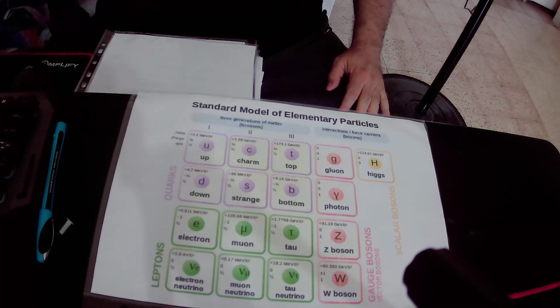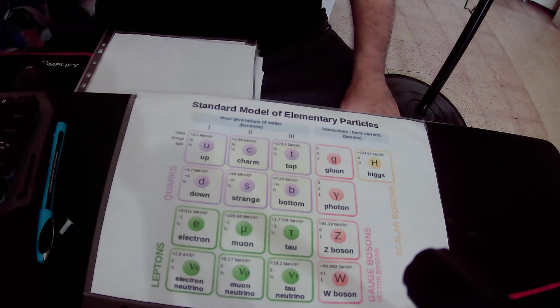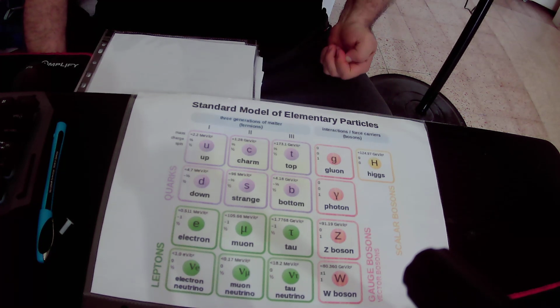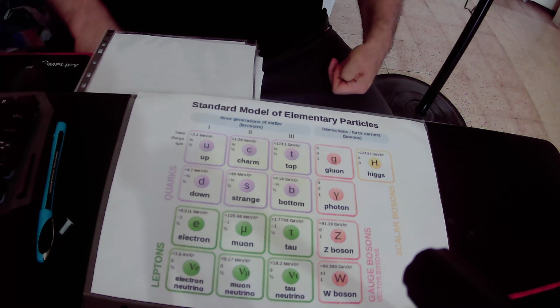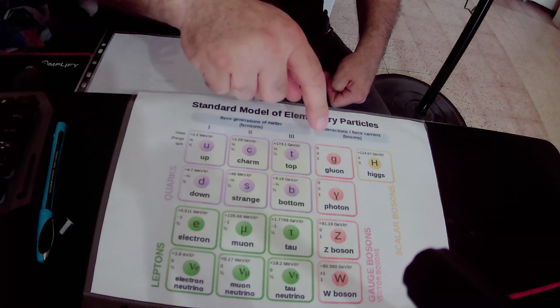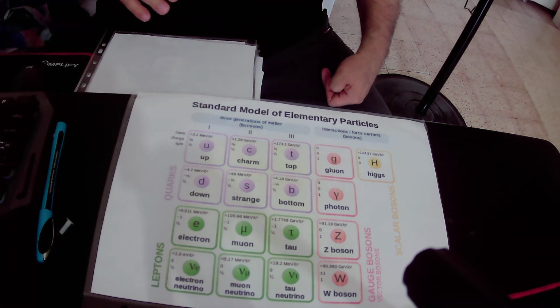And then we have the photon that carries the electromagnetic force that explains how charged particles interact with each other. The photon has no mass, and like the gluons, they are elementary particles without mass at all.